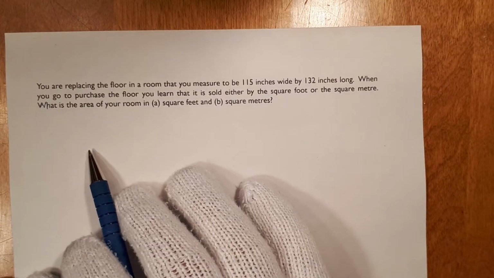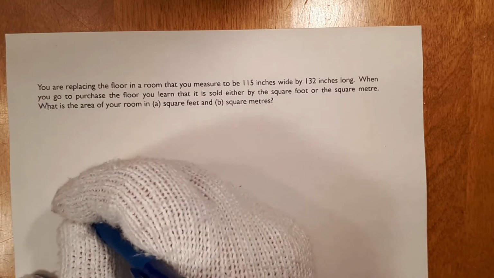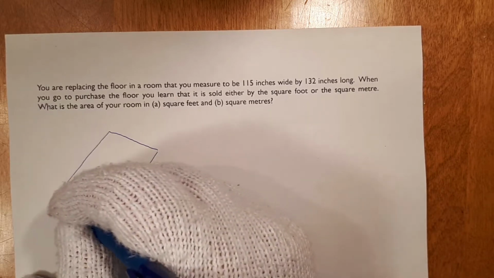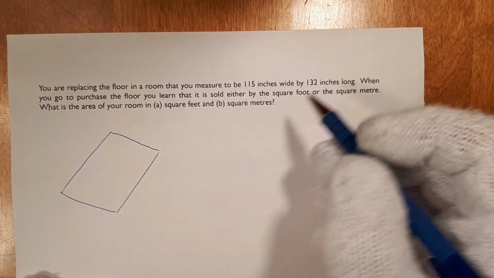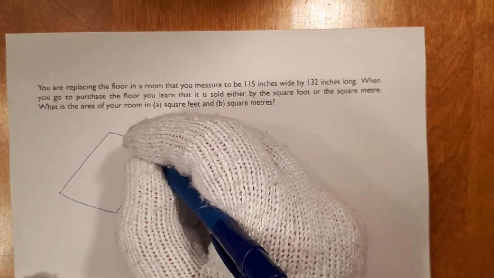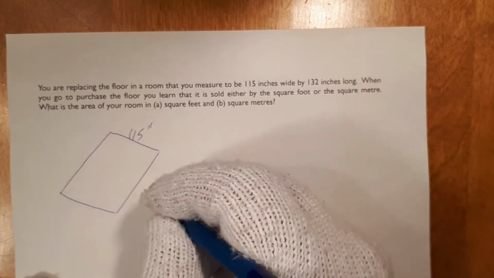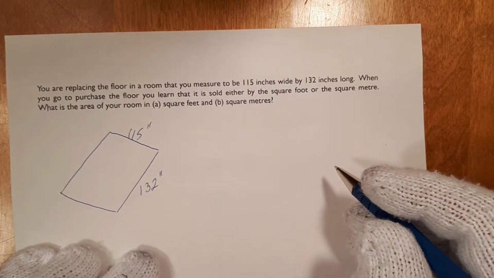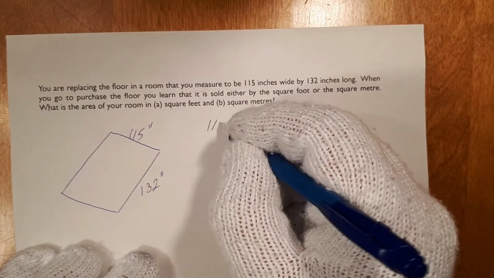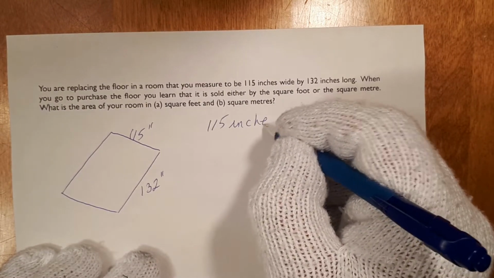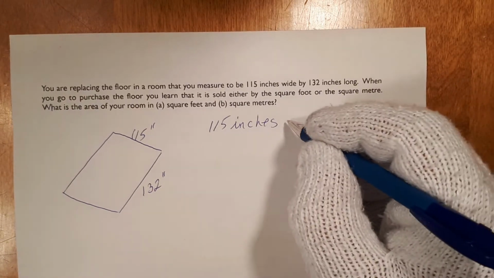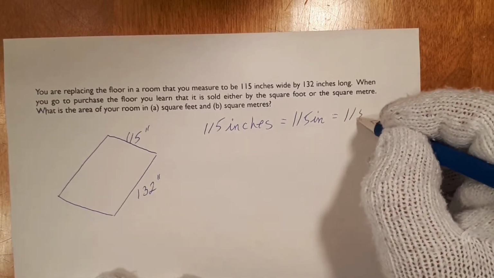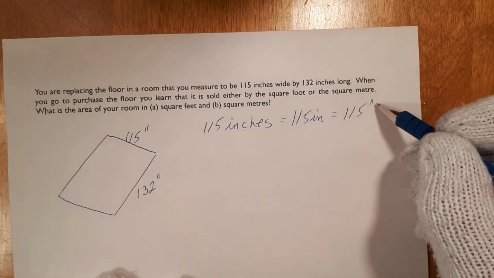First thing we're going to do is make a sketch. Here is a sketch of the floor. And on one side it is 115 inches long. And on the other length it's 132 inches. For the sake of completeness, 115 inches can also be written 115 in, and it can also be written as 115 using these quotation marks as short to represent inches.